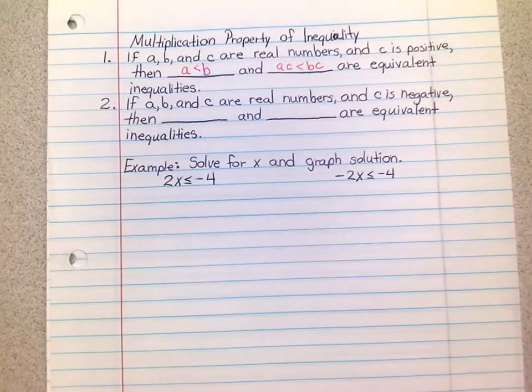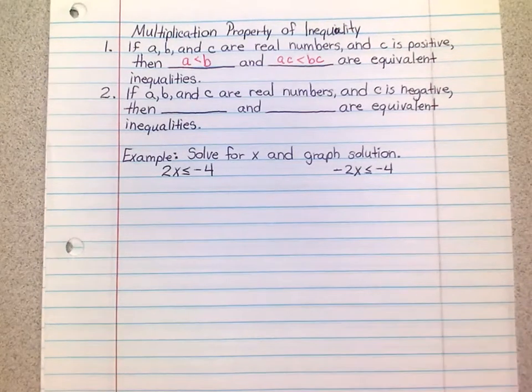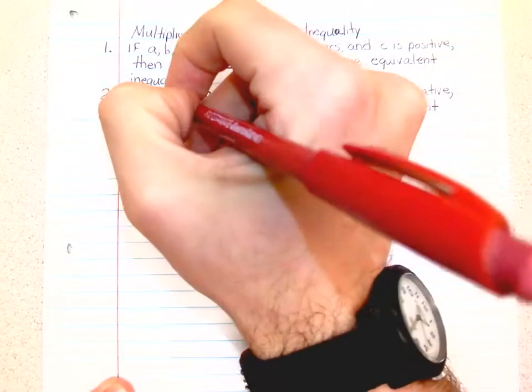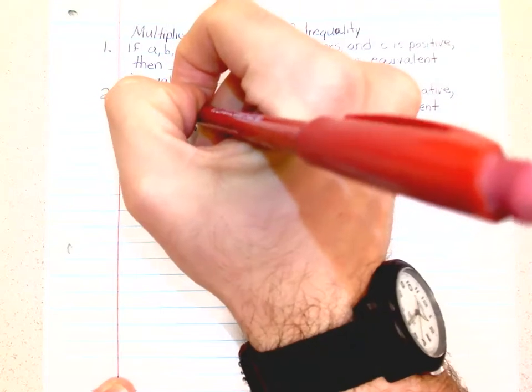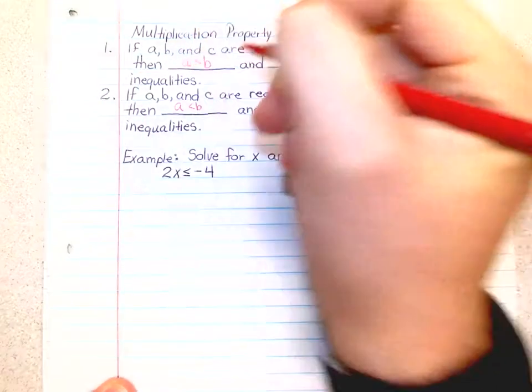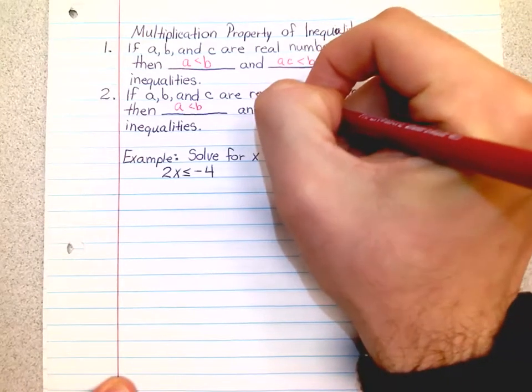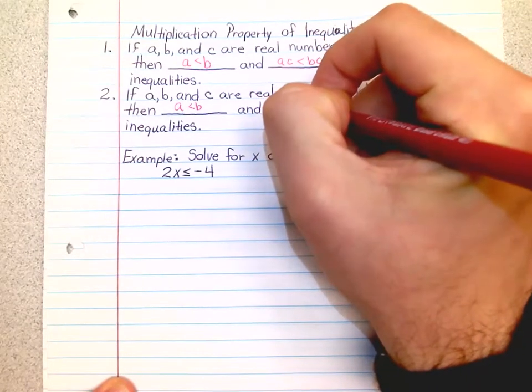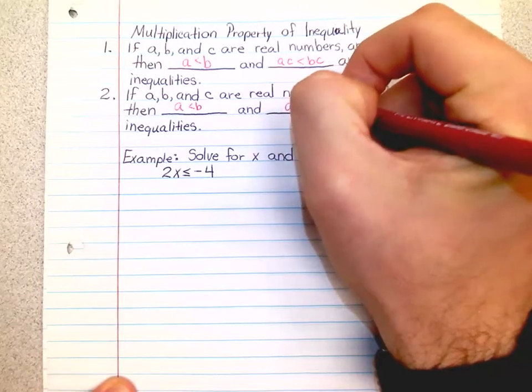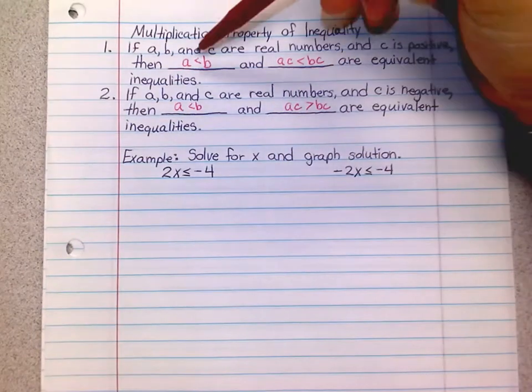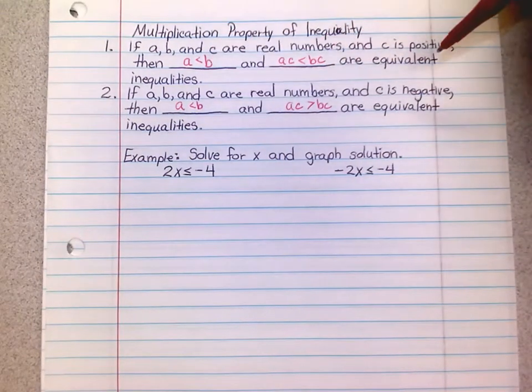And for the second part of this property, if A, B, and C are real numbers and C is negative, then blank and blank are equivalent inequalities. Let's fill that in. That's going to be, for this first blank, A is less than B. For the second blank here, we want to have AC is greater than BC.